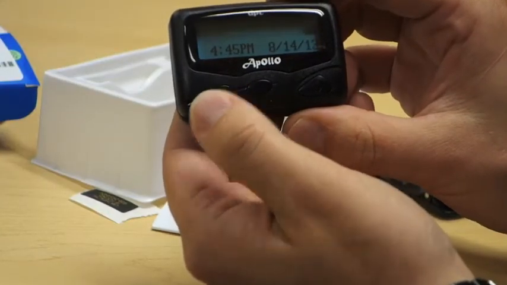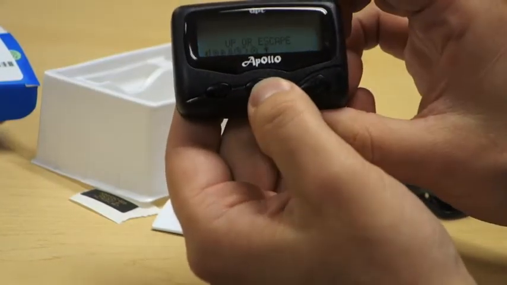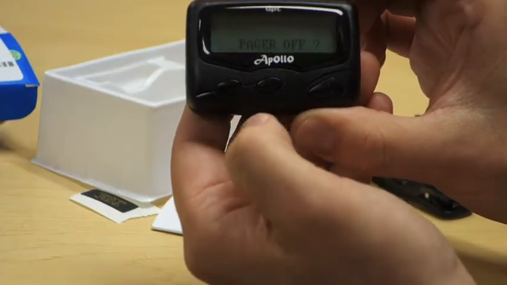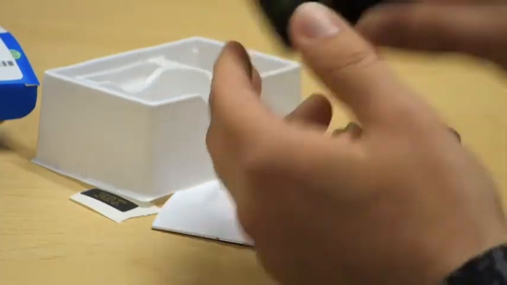Now, once it's set, hit the button on the far left to go to the main screen again. Button in the middle to scroll through, and we want to go to pager off. Button on the left, button in the middle is off.